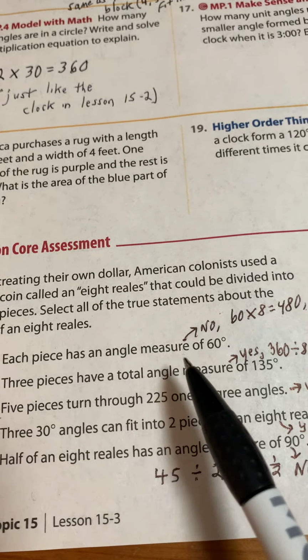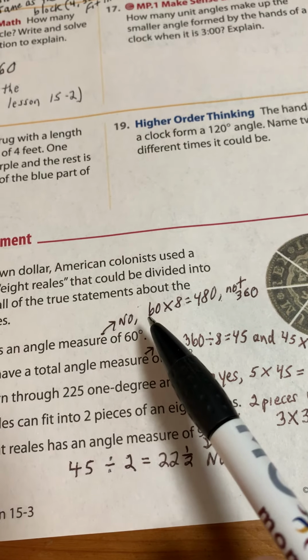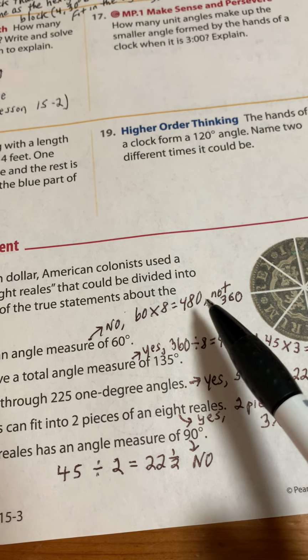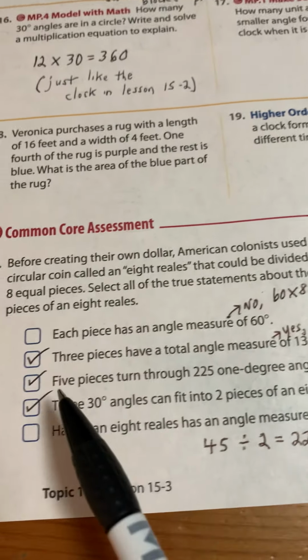Each piece has an angle measure of 60. Well, how could that be? There are 8 equal pieces. If you do 60 times 8, that's 480, not 360, so that can't be true.